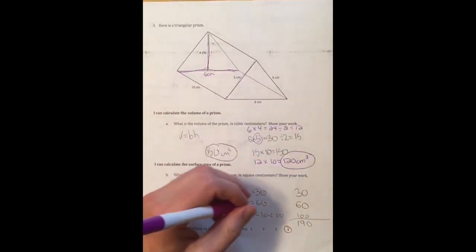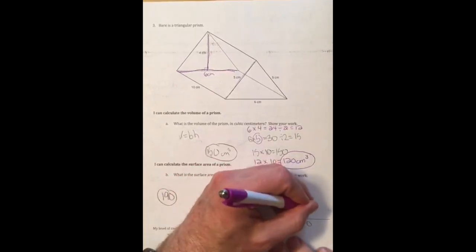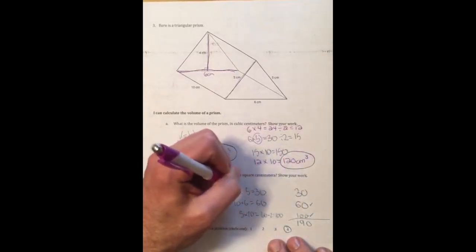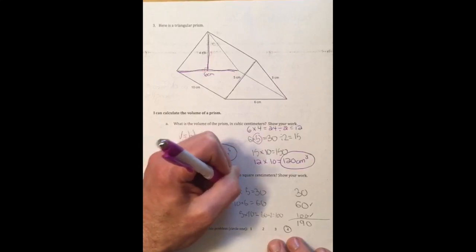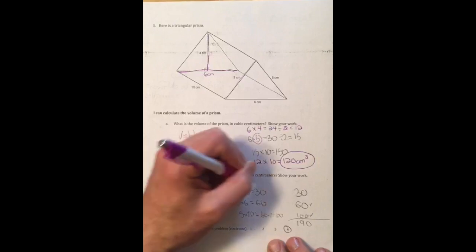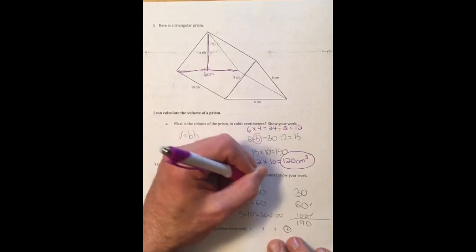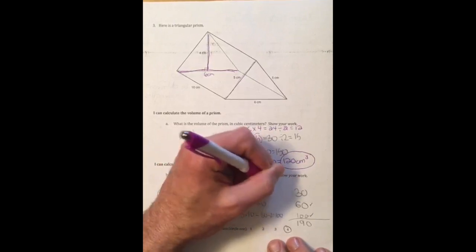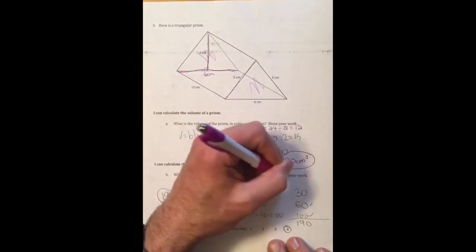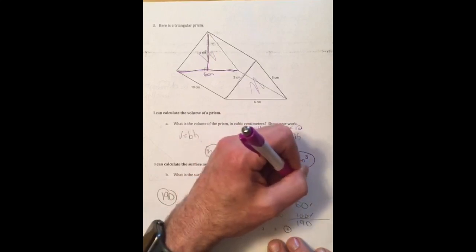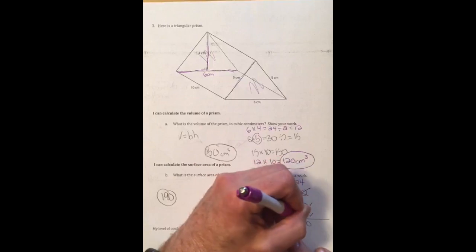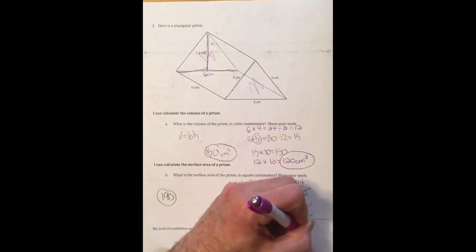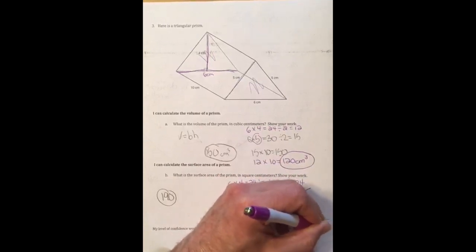Now I think that's going to mess you up down here as well. Your 60 and 100 are correct, but this should have been 6 times 4 equals 24, divided by 2 equals 12. And then since there are two triangles, that's something you didn't do here, multiply that by 2, which equals 24. So I'm going to get rid of that 30. 24 plus 60 plus 100 gives you 184 centimeters squared.